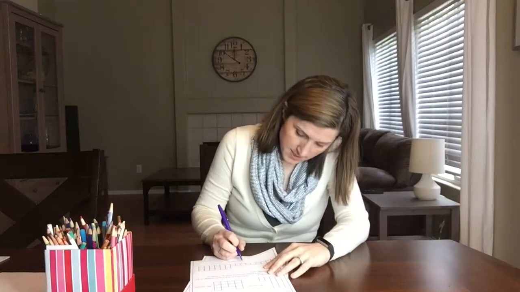We have one more that we can use counting here. I'm going to count by 1s. 1, 2, 3, 4, 5, 6, 7, 8, 9, 10, 11, 12, 13, 14, 15, 16, 17, 18, 19, 20, 21, 22, 23, 24, 25, 26. 26 squares.